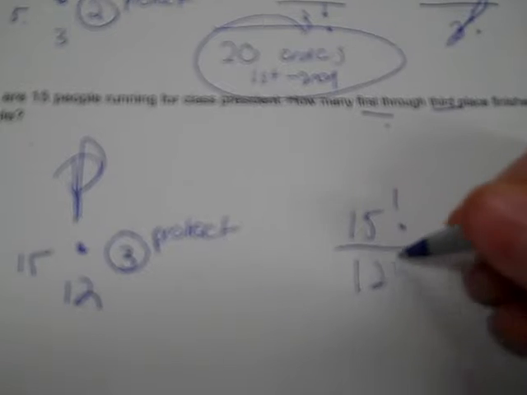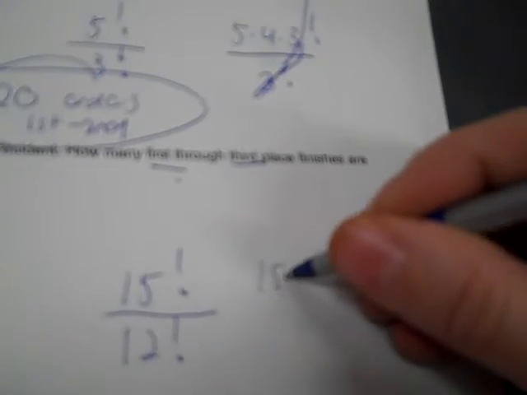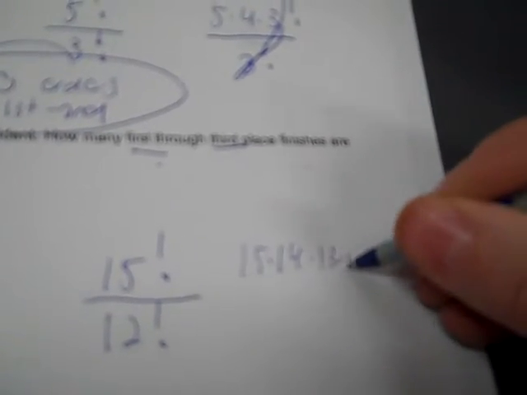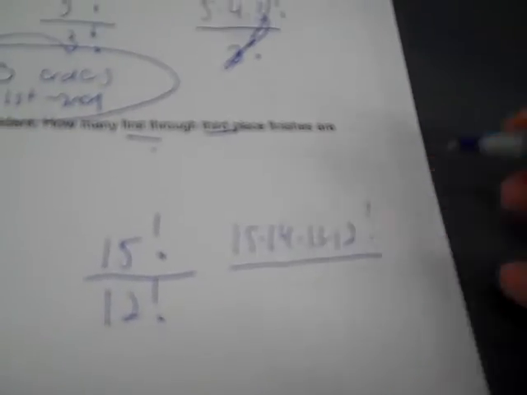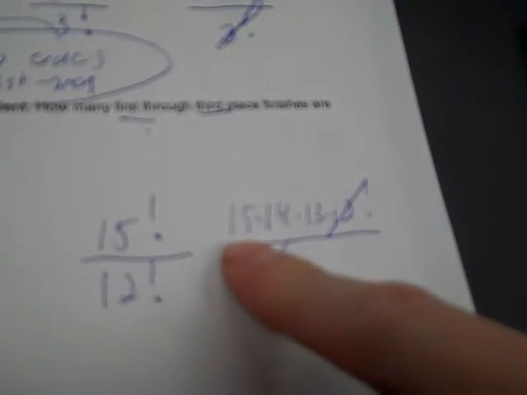So 15 divided by 12, both factorials. You don't just take 15 divided by 12. They need the factorial symbols because that means you stop the multiplication at 12 and divide by 12 factorial. Because 15 people can get first place. Then when the guy finishes in first place, you have 14 for second, 13 for third.